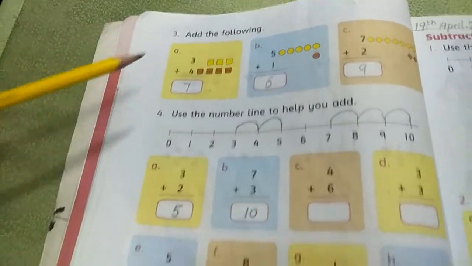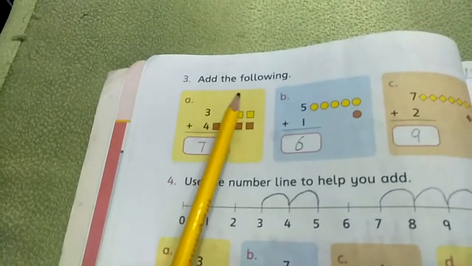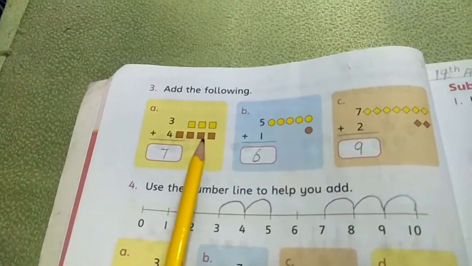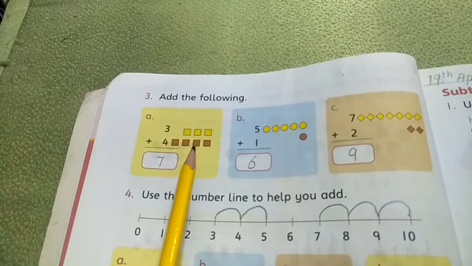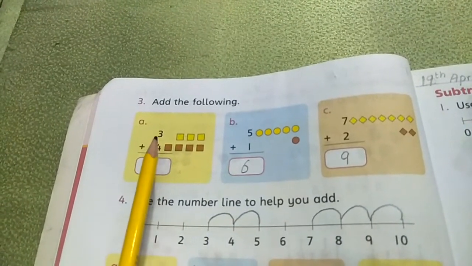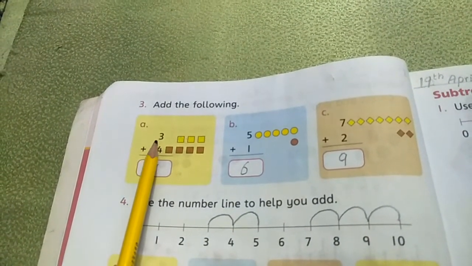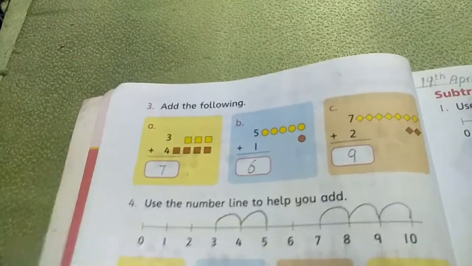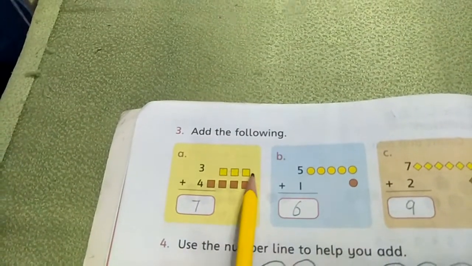Let's move on to question number 3 on page number 6. Add the following. Again, we are going to add, but in this question, they have given us circles, boxes, and diamonds. We have to count it. Over here, it is written 3, and below it is written 4. And how many boxes are here? 1, 2, 3.